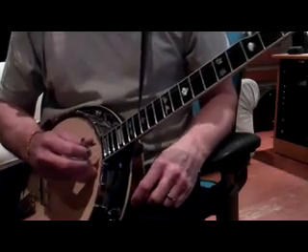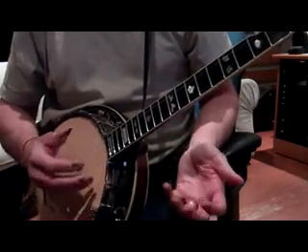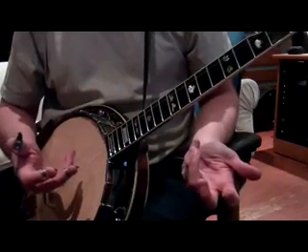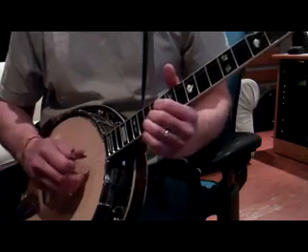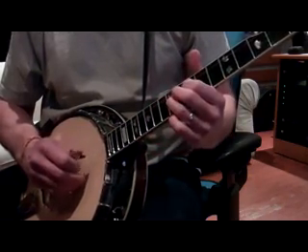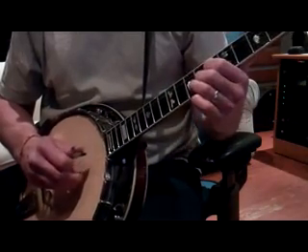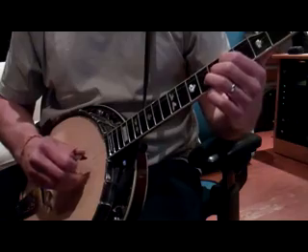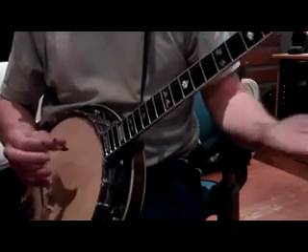The chords are, like I said, basically 2-5s or 5-1s in 4 different keys. The melody goes. And that's just the A part.